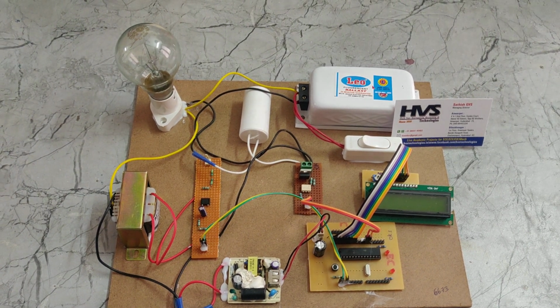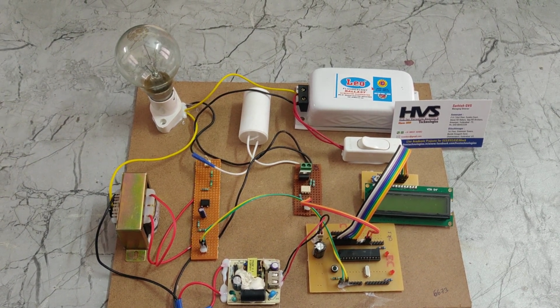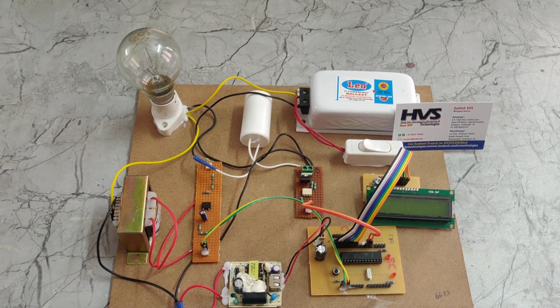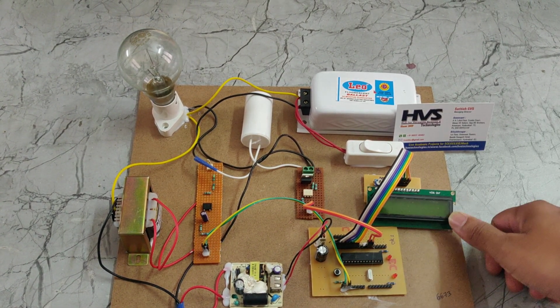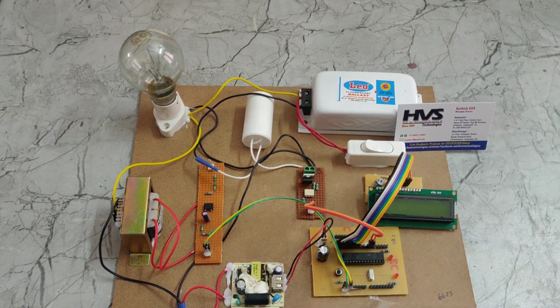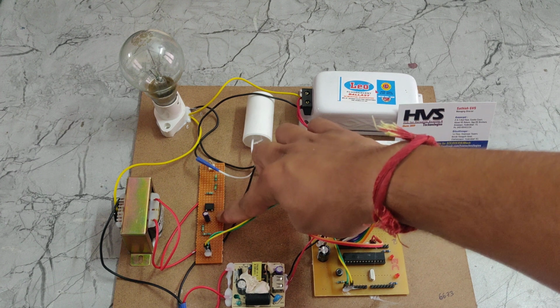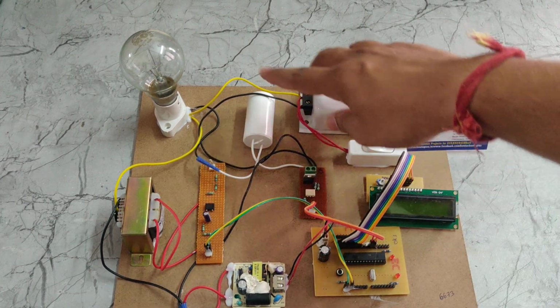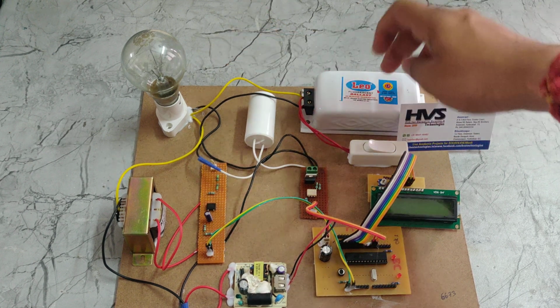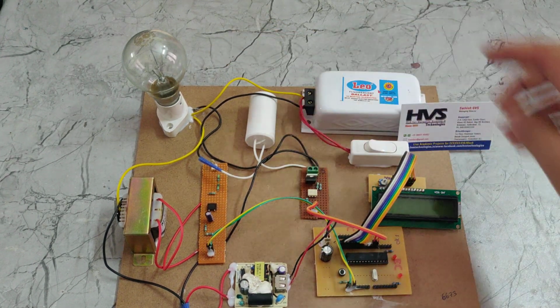Welcome to the project demonstration of flexible AC transmission using Thyristor Switched Capacitor. In this project we are using a PIC microcontroller, LCD display and switch, inductive load, thyristor board and rectifier, zero crossing detector and transformer, and also an AC load with an AC bulb, and also a capacitor.